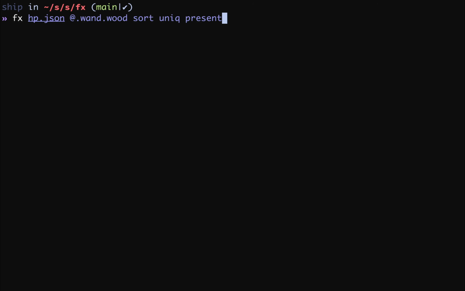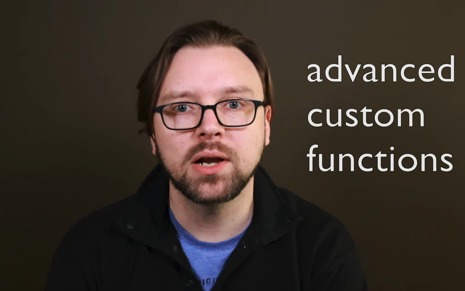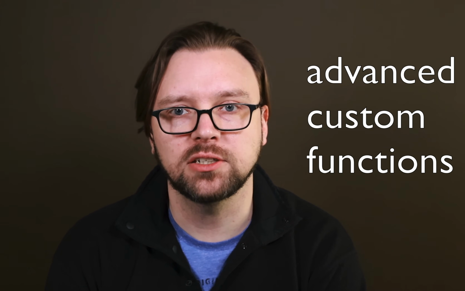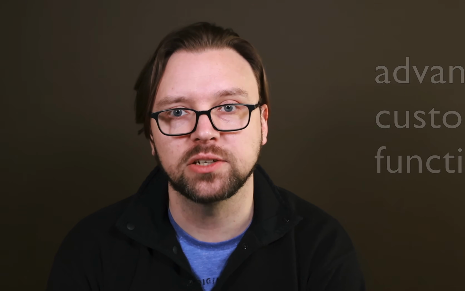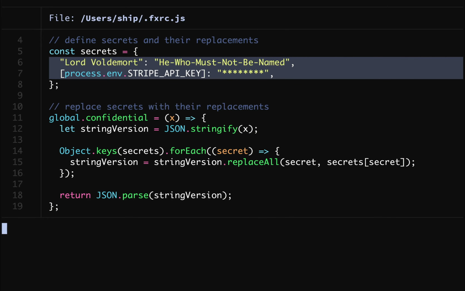Now we can use present in our queries. Because you can run any JavaScript in your custom functions, you can do things like write functions to filter out secrets or sensitive information. Let's imagine we never want to see Voldemort's name, and we never want to leak our Stripe API key while recording a screencast. We can avoid both disasters by building a confidential function.